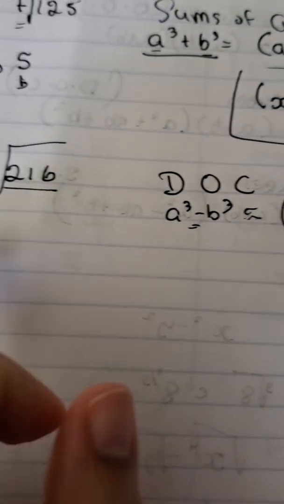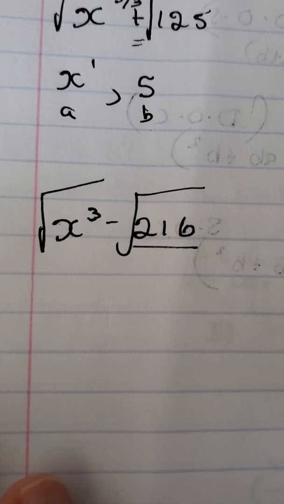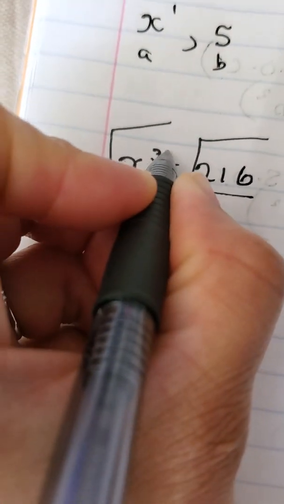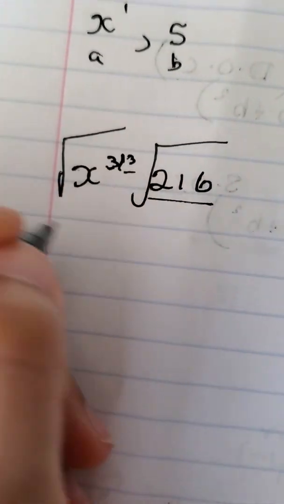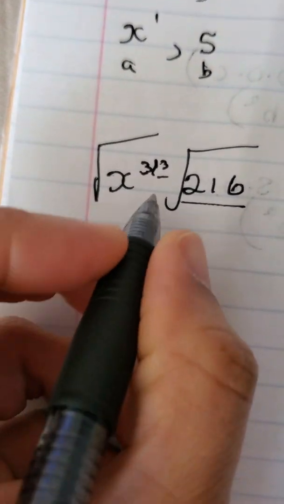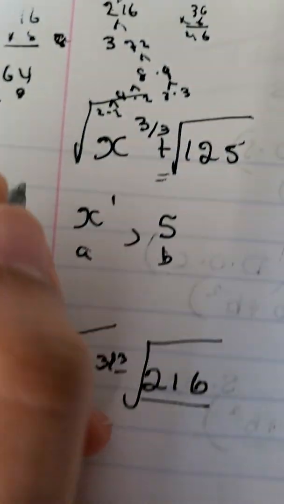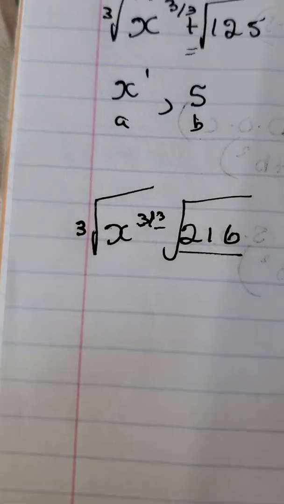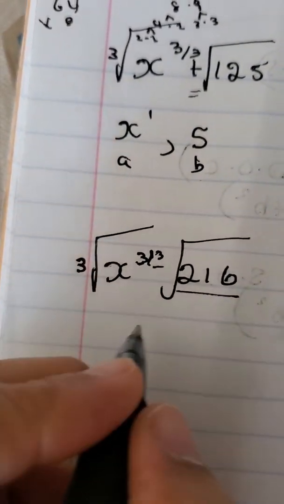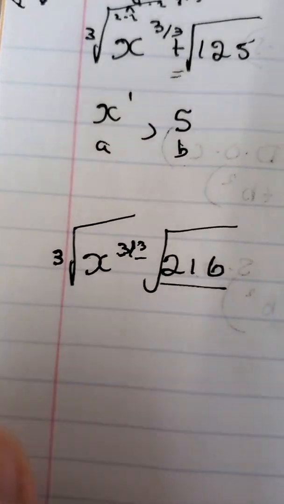Beautiful. So now I just got to find my a and b in this expression over here. I know that this is divisible by 3. As I said, that could be one way of finding the cube root of it. Oh, and by the way, guys, you have to write the small 3 to indicate that this is a cube root. If not, people would think it's a square root. Any root above 2, you have to indicate at the side.